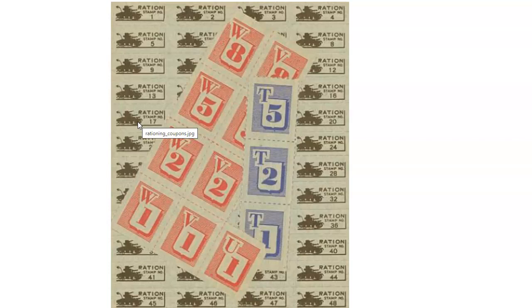When you used up your stamps, you were flat out of luck. That was it. You were done. And you couldn't buy any more of that. And you had to sign for it. They were not transferable, so you couldn't lend them out.